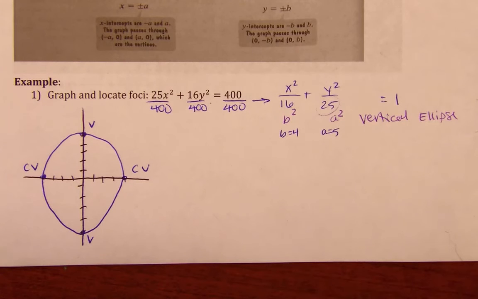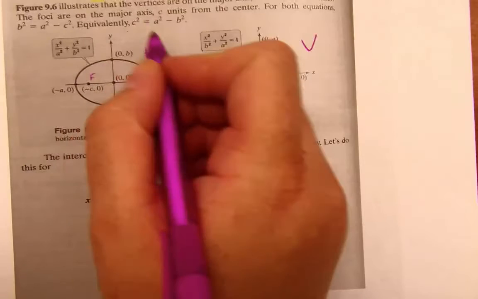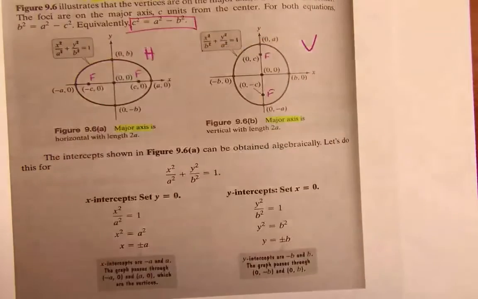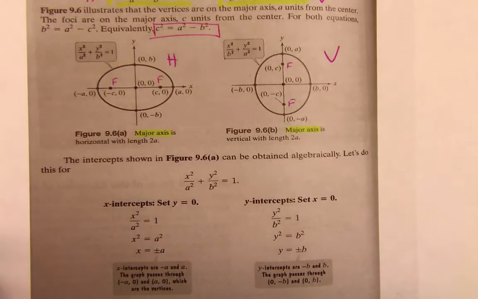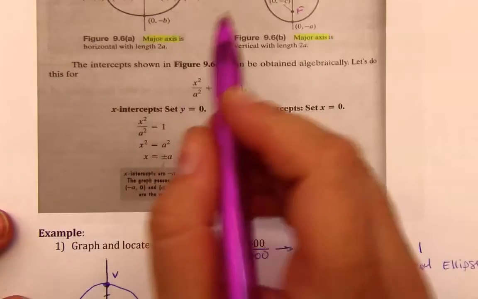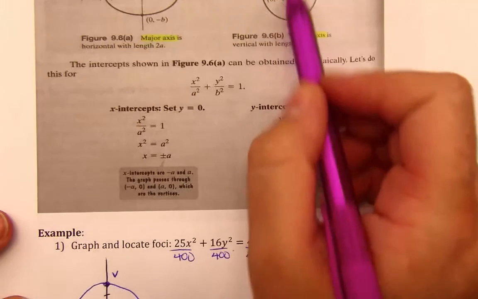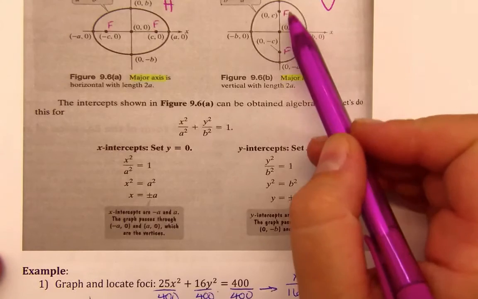Now the only thing left to do is to find our foci, and that's using a formula that we have right here. Okay, this is the formula for the focus, c squared, and the c value is always on the major axis. So for this example, it's going to be on the vertical axis.